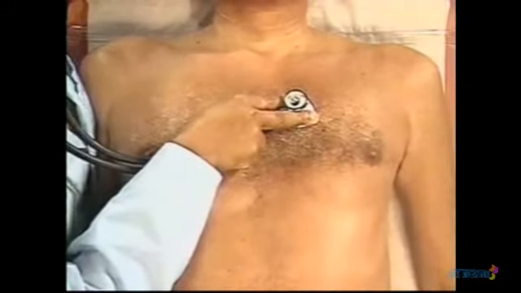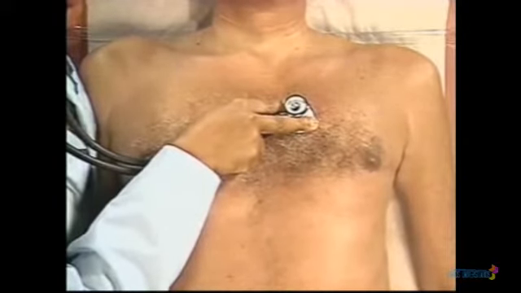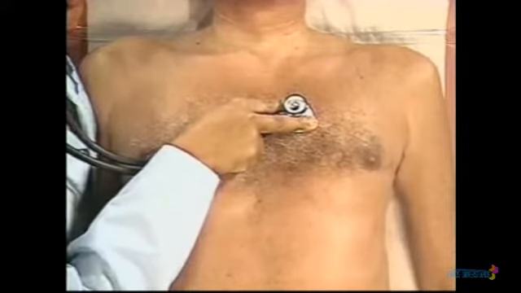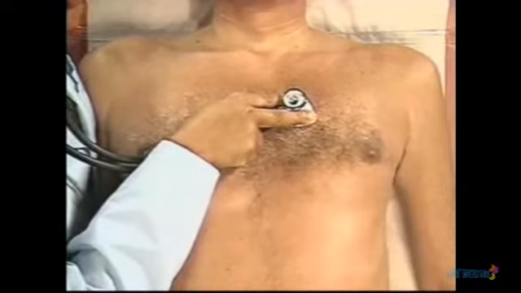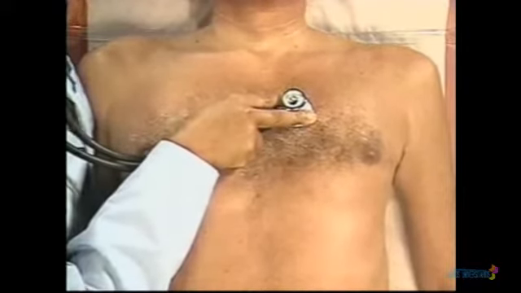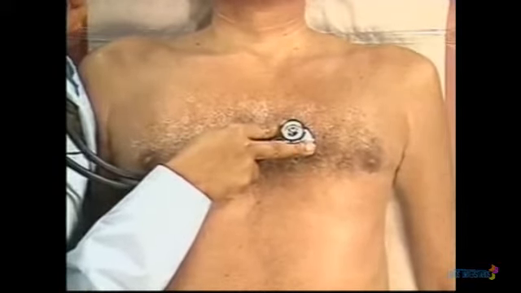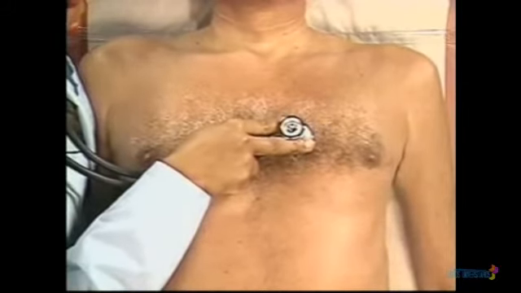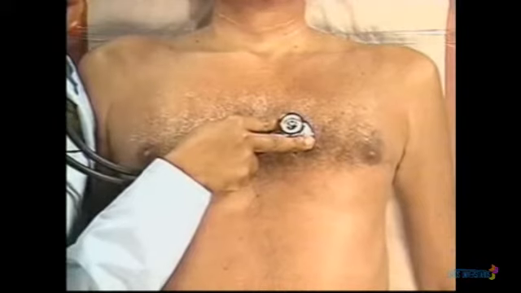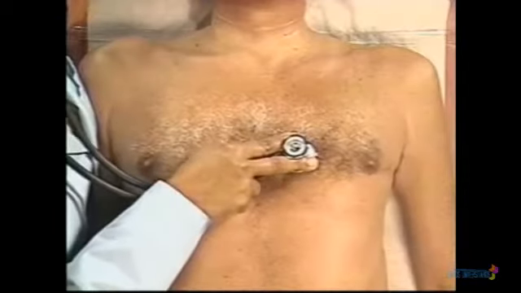Note the late inspiratory splitting of S2. Its first component, A2, is aortic. Its second component, P2, comes from pulmonic valve closure. In the left third interspace, both A2 and P2 may be heard again. You may breathe normal now.